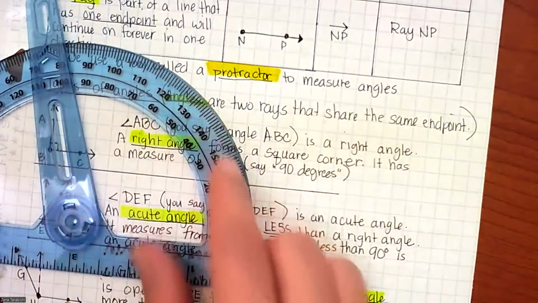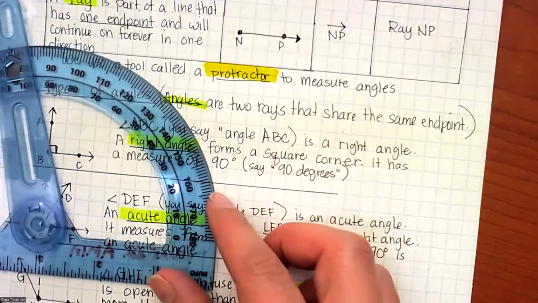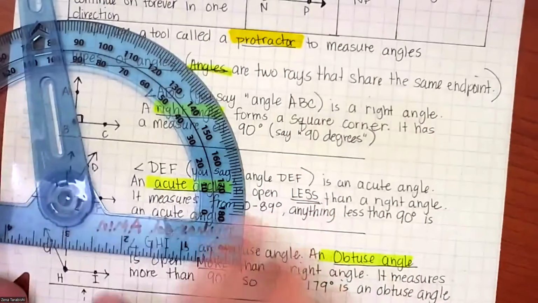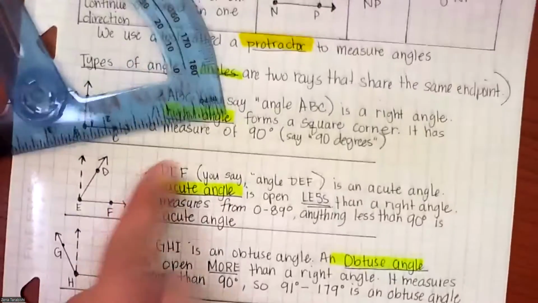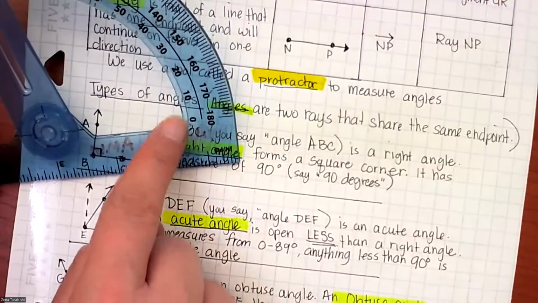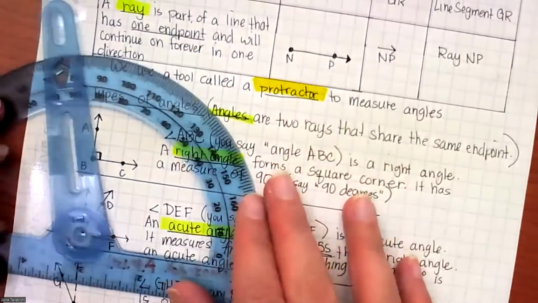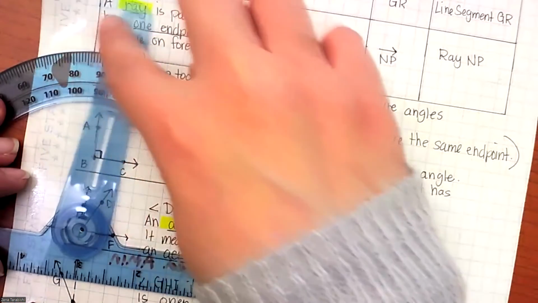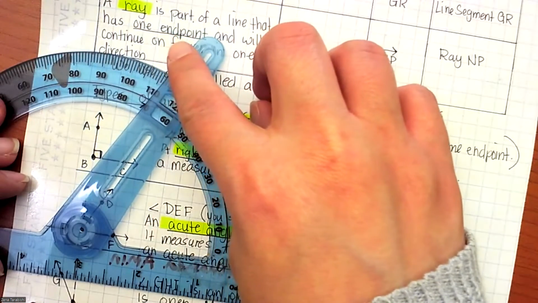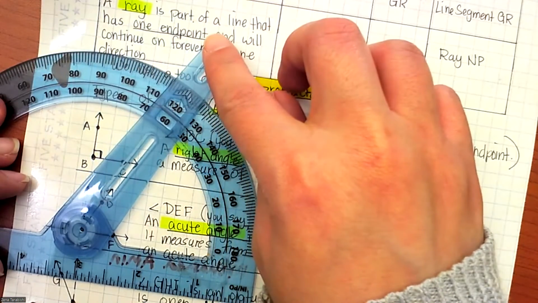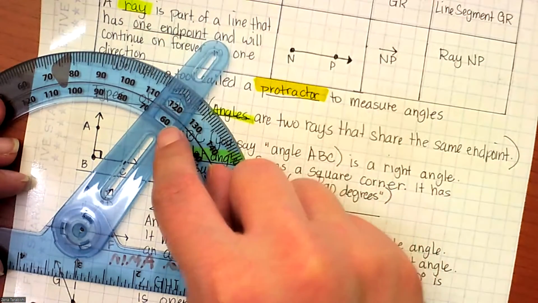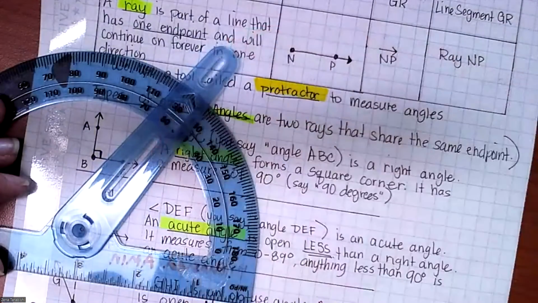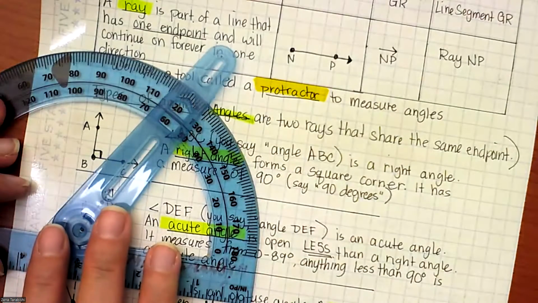So sorry, that measured between, I was using the wrong measure side. So remember, we're using the inside because it's open to the right. Since it's open to the right, we're going to start on the numbers that start from 0 on the right. So again, we're going to line it up, and then we'll take this and we'll line it up as best as we can. So you can see here we're measuring about 60 degrees.